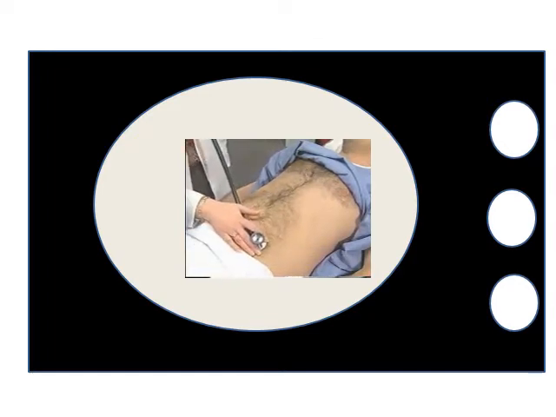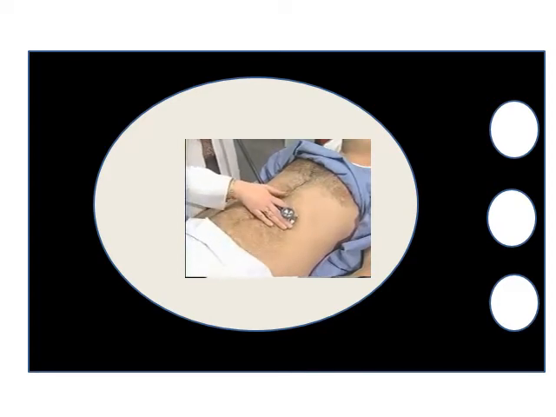Assess bowel sounds in all 4 quadrants. Determine if the sounds are normal, hyperactive, hypoactive, or absent. Be sure to listen for 5 minutes before concluding that they're absent.